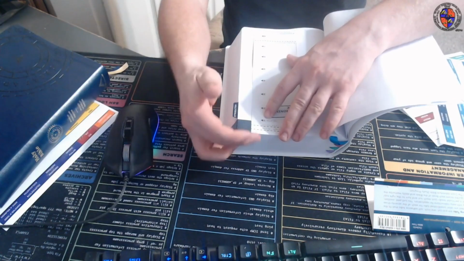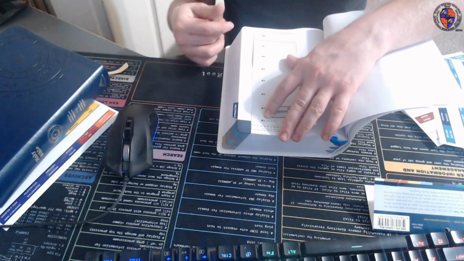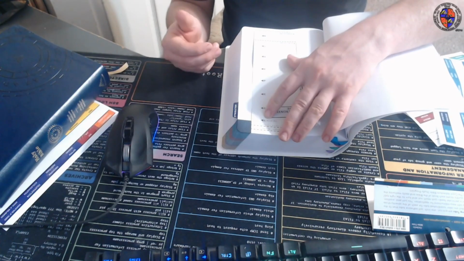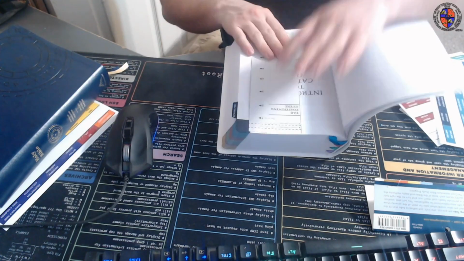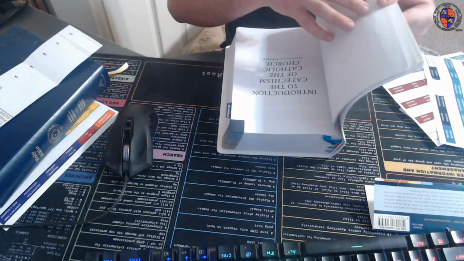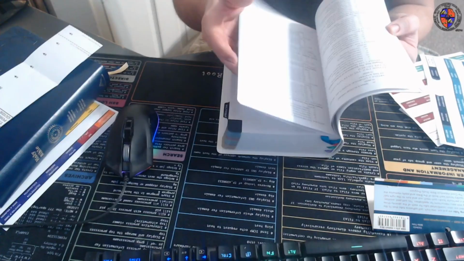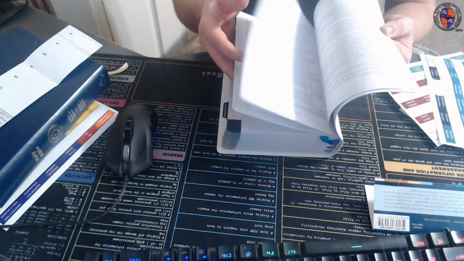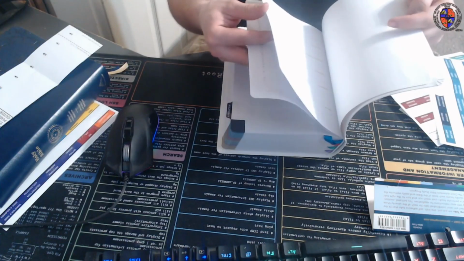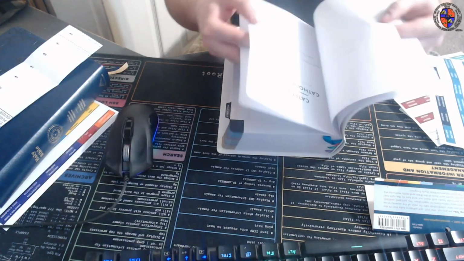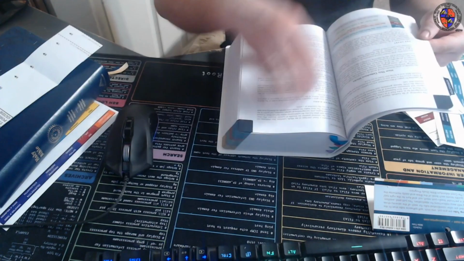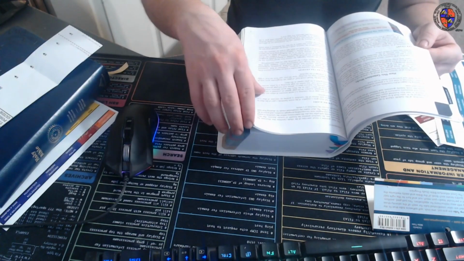That way, by lining it up at the top and using this, we can ensure we get consistent spacing throughout the entirety of it. I'm not going to put the contents on. If you were, that probably would have been the first one. But to me, it seems pretty self-explanatory that the contents is in the front. So I'm okay with it not having that.